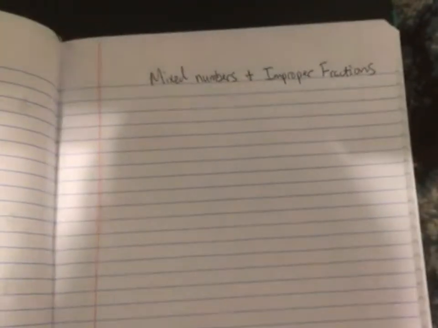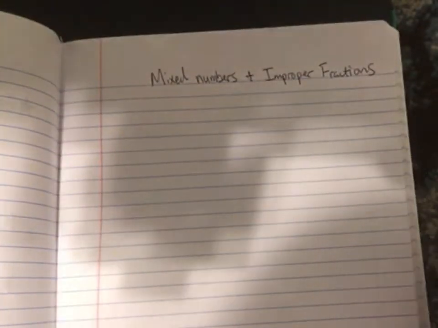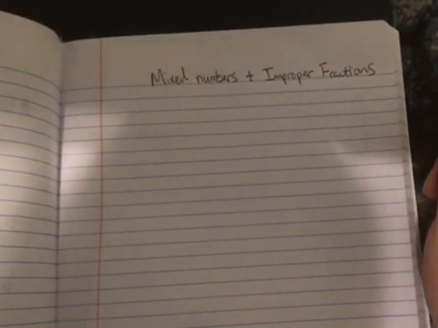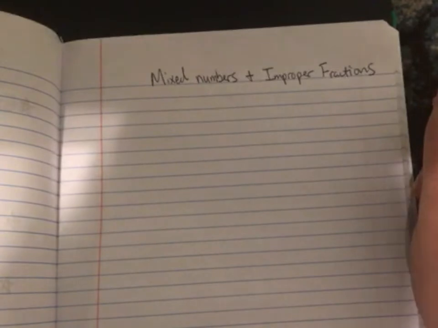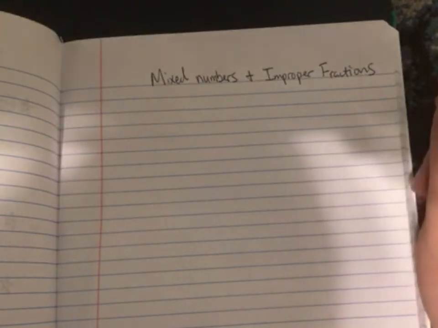All right, so mixed numbers and improper fractions. One of the things that we need to talk about first is what both are. So let's take a little bit of time and review what both are.